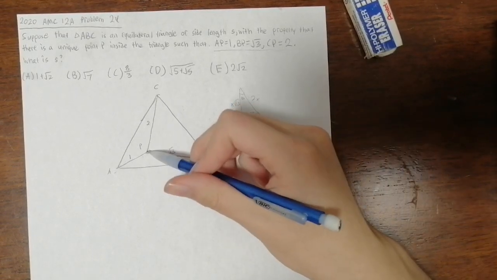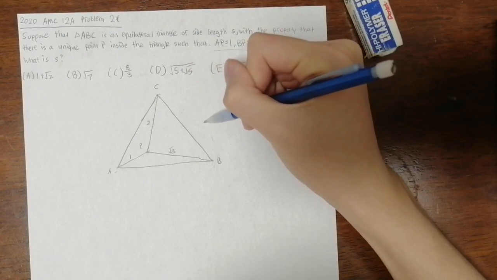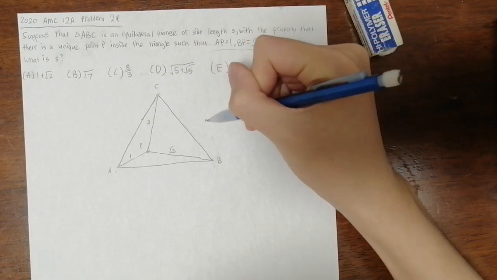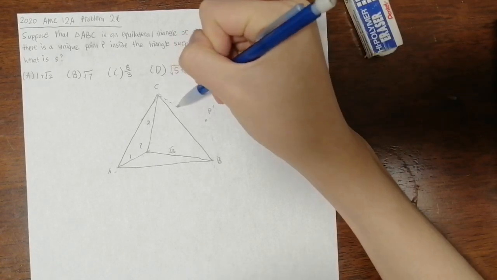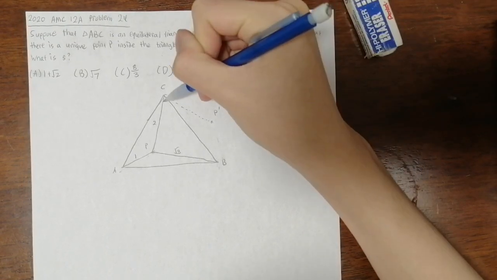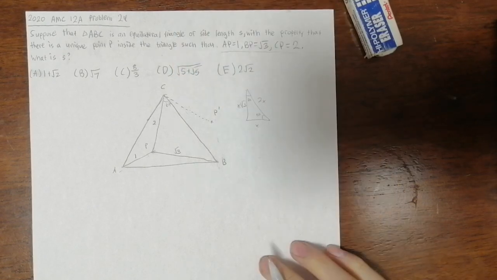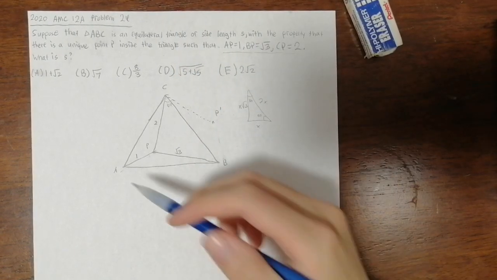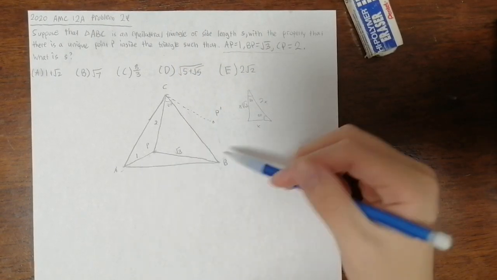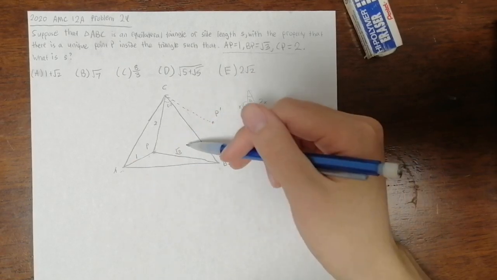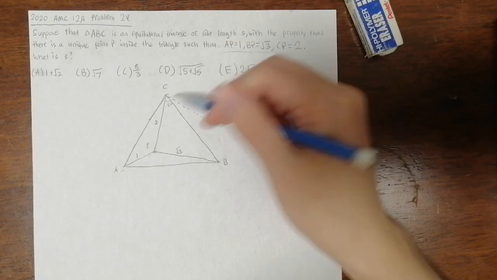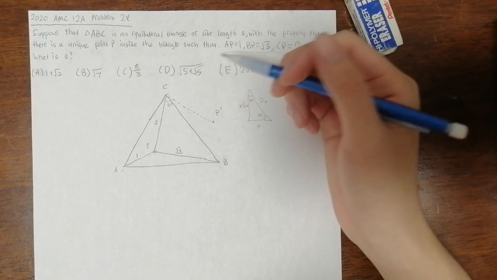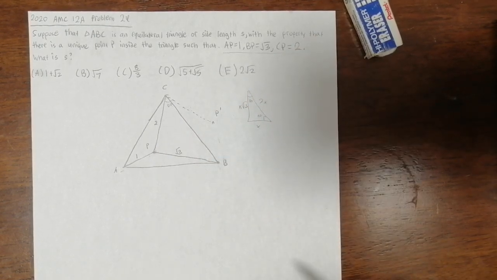So point P will get reflected over here. Let's call this new point P prime, and let's say that this will be 60 degrees. If we rotate A 60 degrees counterclockwise, that's just going to be the point B, because in an equilateral triangle, each angle is 60 degrees.